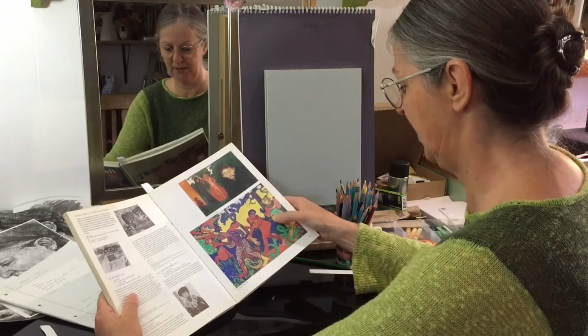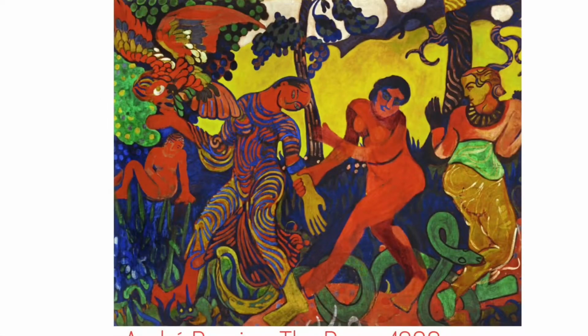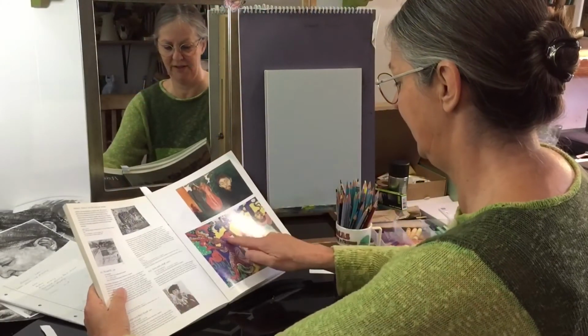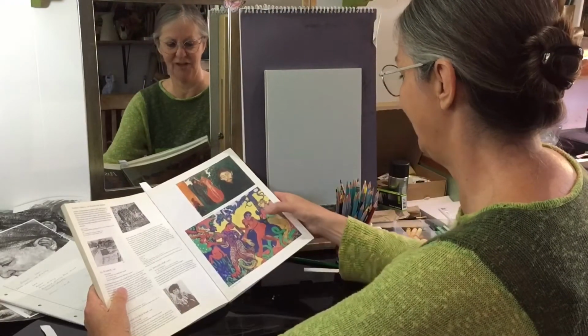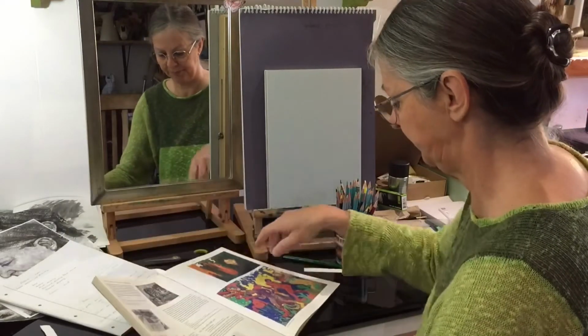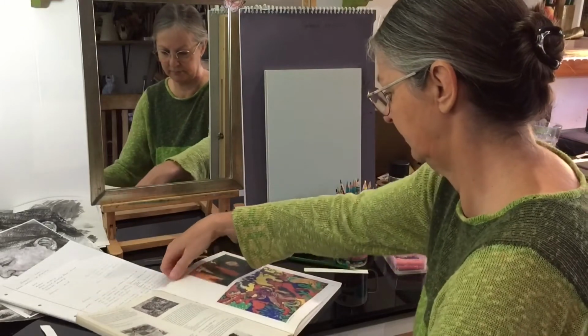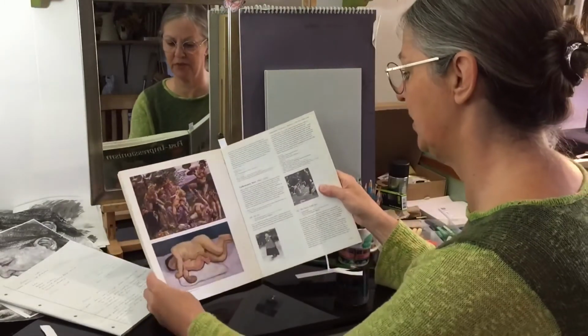This painting is by Derain and it's called The Dance. I really love these patterns and the strange faces. It's very, very stylised. I found a few paintings by Paula Modersohn-Becker.